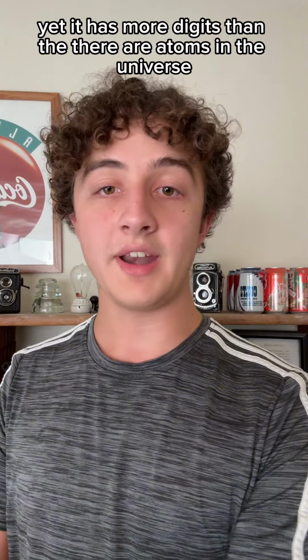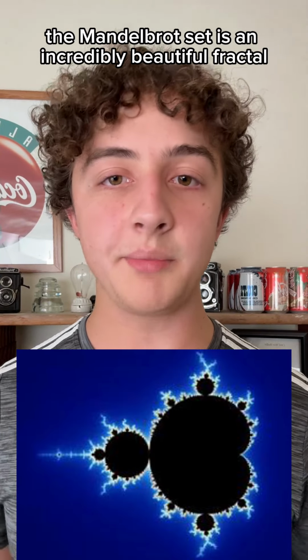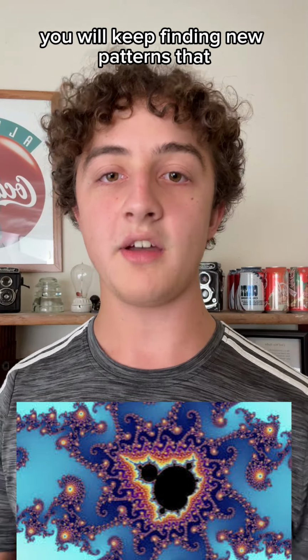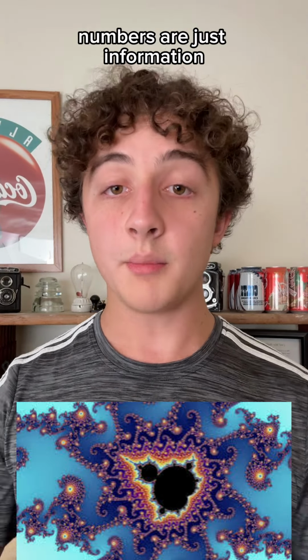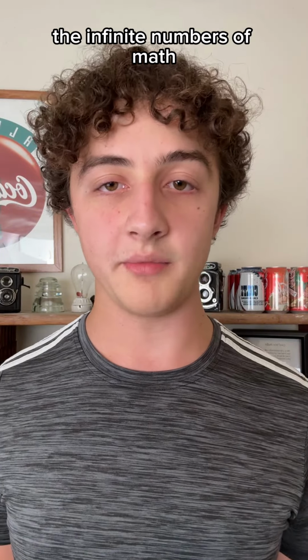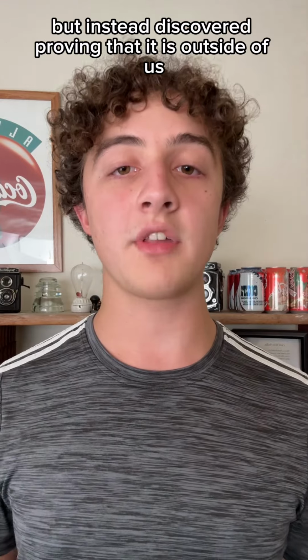Pi is a real number, yet it has more digits than there are atoms in the universe. The Mandelbrot set is an incredibly beautiful fractal that no matter how long you keep exploring, you will keep finding new patterns that aren't contained in the physical world. Numbers are just information. The entirety of every single possible universe is contained in the infinite numbers of math. All this is not created by humans, but instead discovered, proving that it is outside of us.